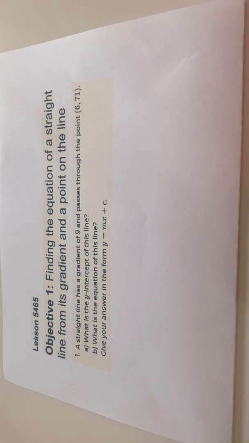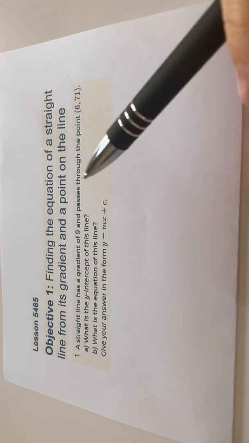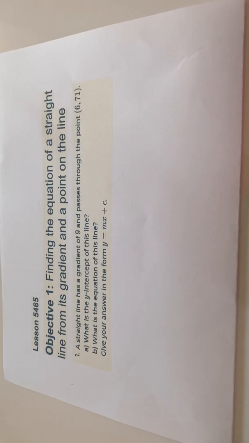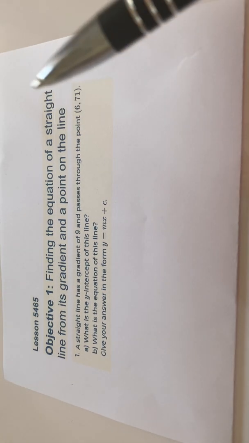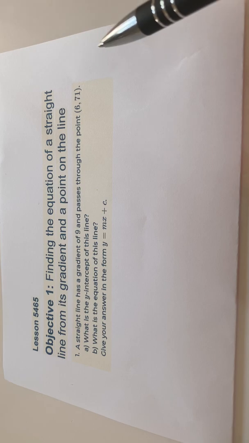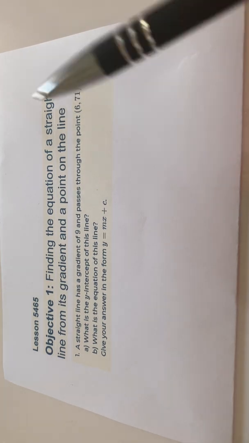This video helps with lesson 5465 on Sparks. It tells you how to find the equation of a straight line, rather than from a diagram, if the gradient is given and another point on that line.